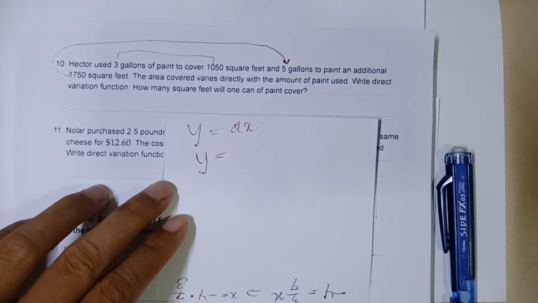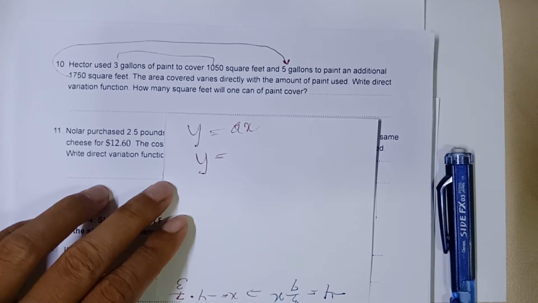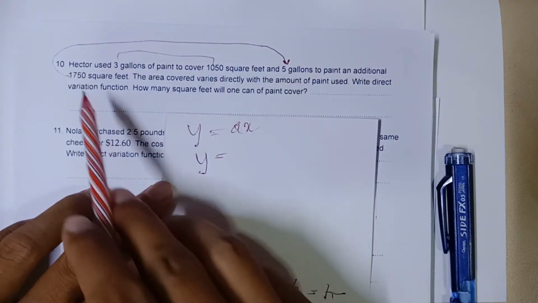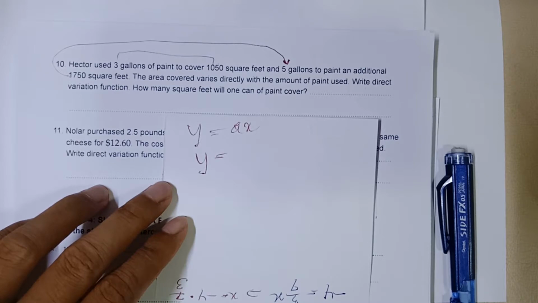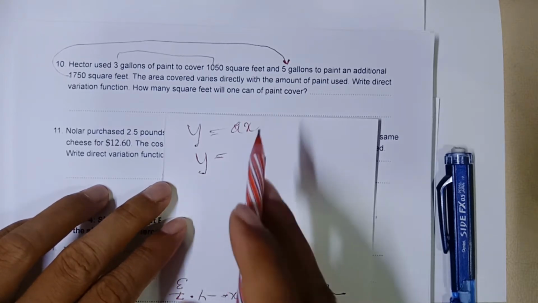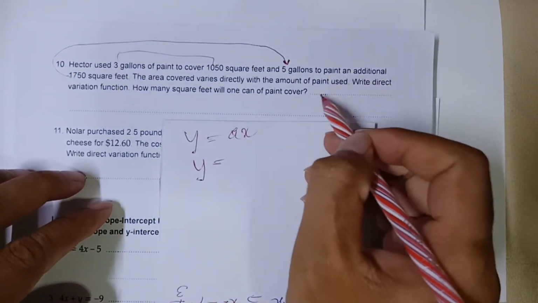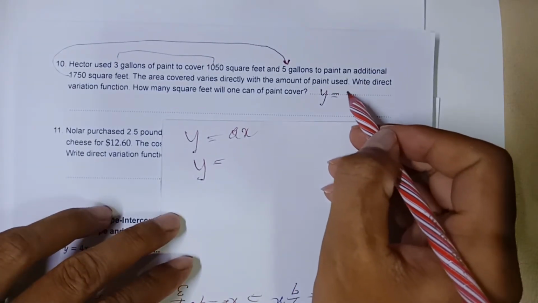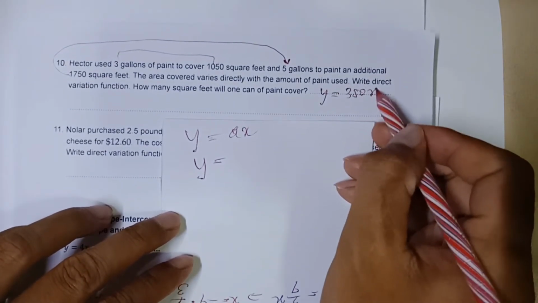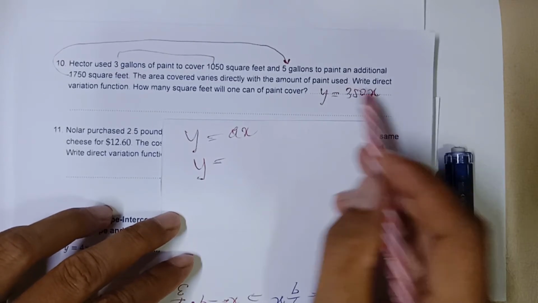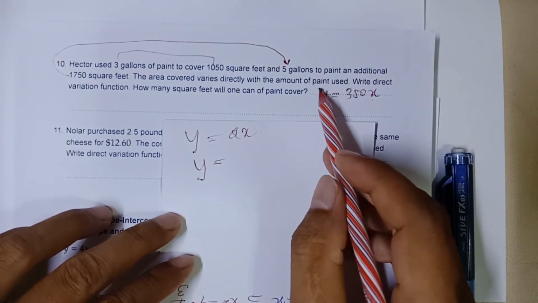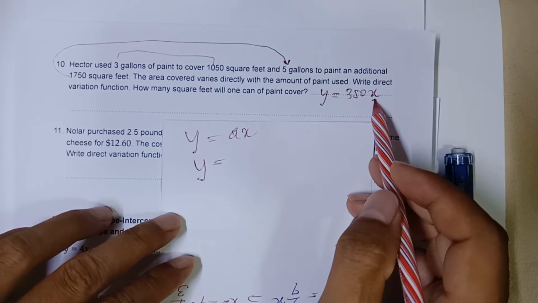So 1,050 divided by 3 gives you 350. You might want to try the same with the other pair. 1,750 divided by 5, pretty sure it gives you 350. So to write this equation, y is equal to 350x. X here represents the amount of paint in gallons.